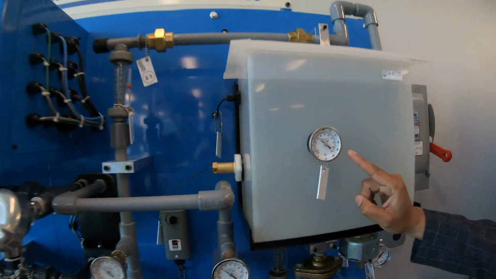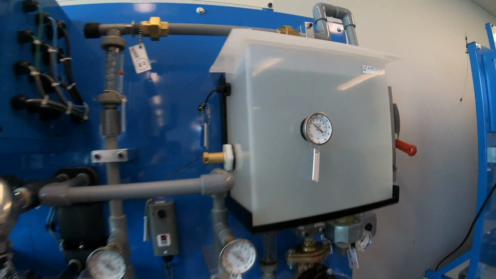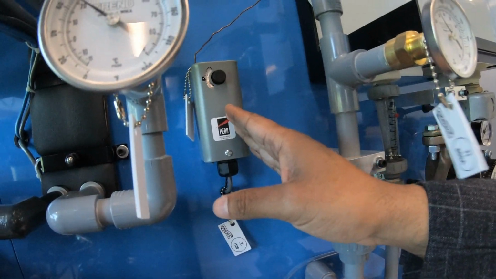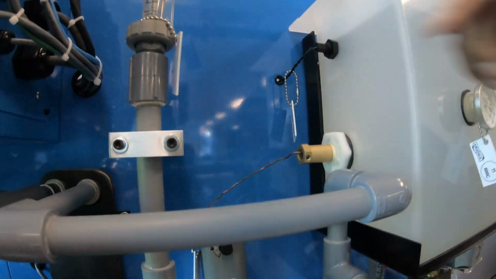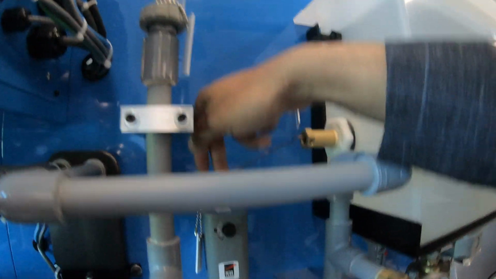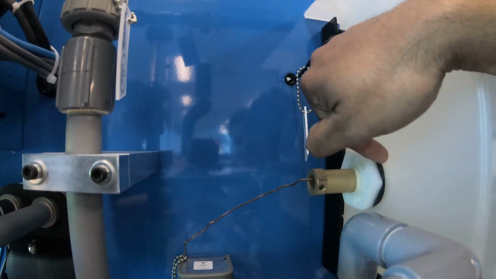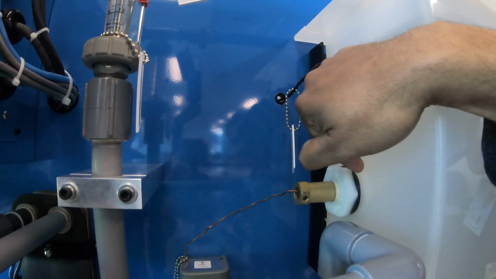First thing we want to look at is our temperature gauge. It measures the temperature of the hot water. The second component is our thermostat, which we can manually program the temperature of the water inside. You can manually program it here, and it's going to connect to the hot water tank by this connection.